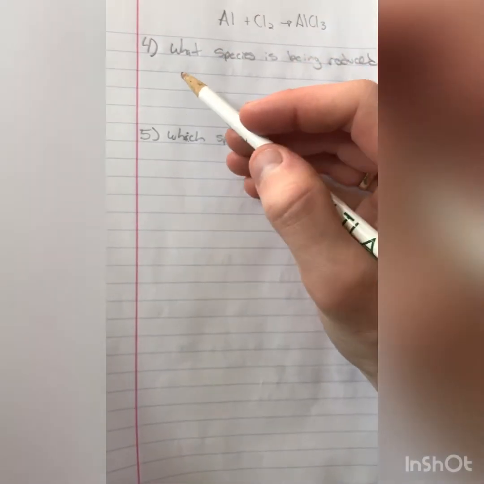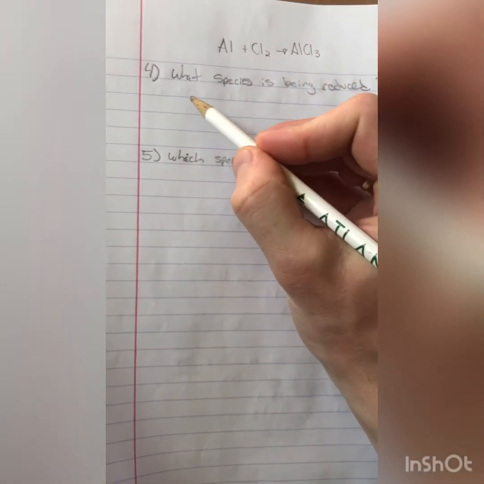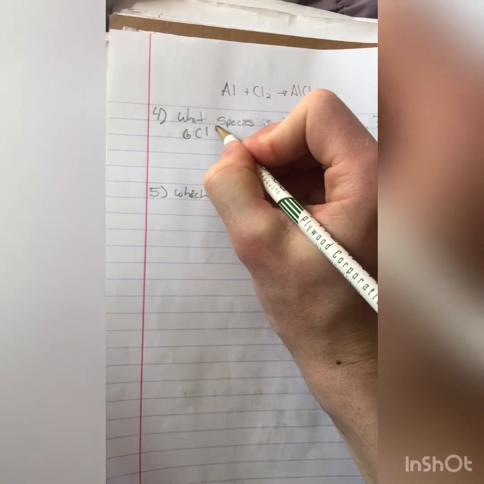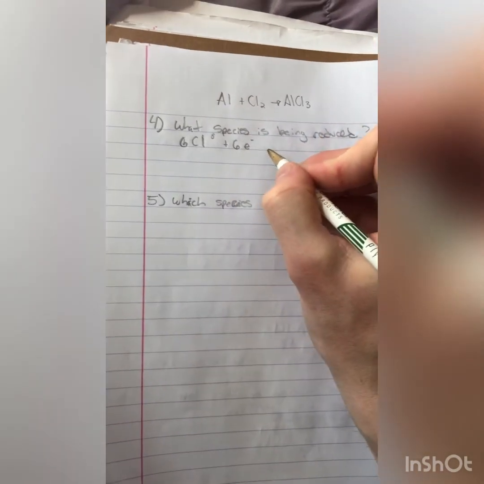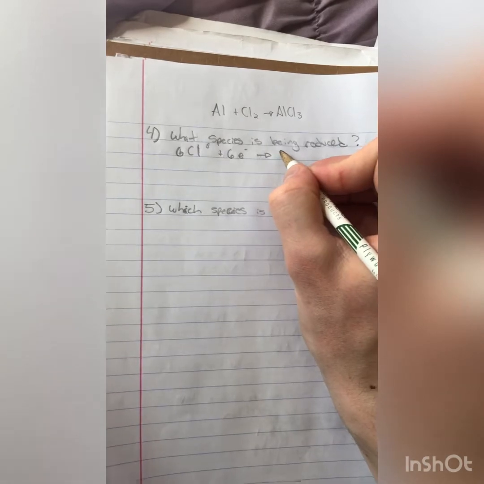When looking at this oxidation reduction, or redox, reaction taking place as a synthesis reaction, looking closer into what species is being reduced and which species is being oxidized, we can find that Cl2 is the oxidizing agent, experiencing the reduction, seen as 6 Cl, charge of 0, plus 6 electrons, yielding 6 Cl, charge -1, and it's seen being reduced.